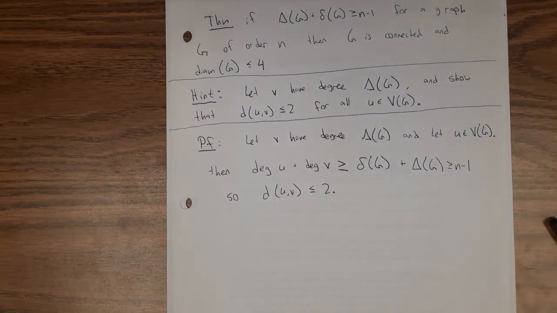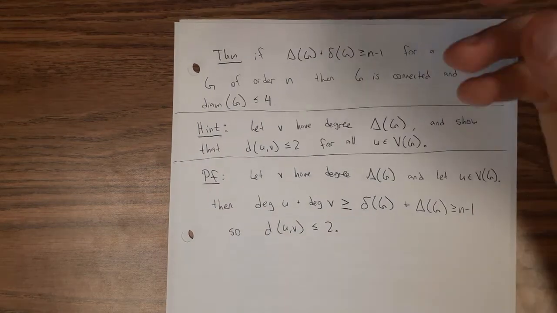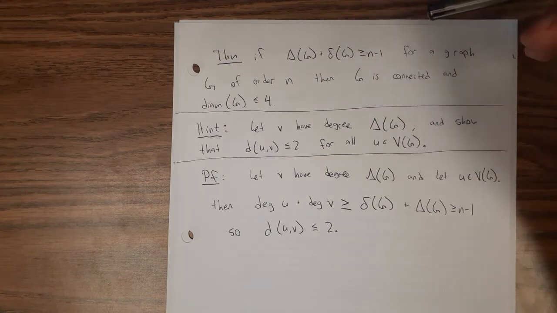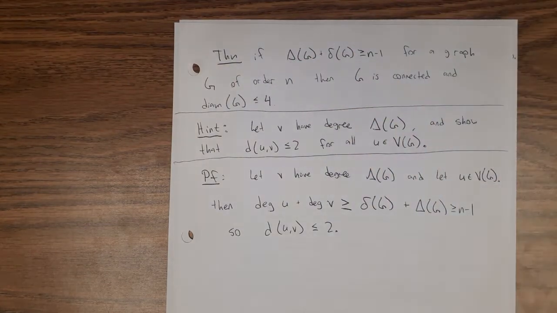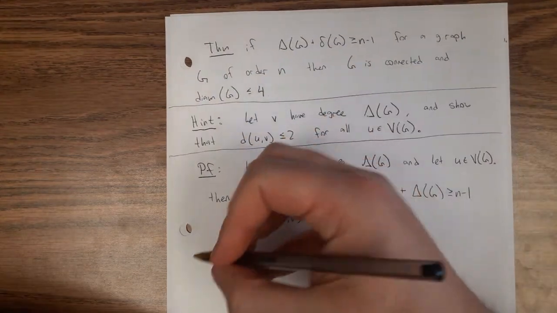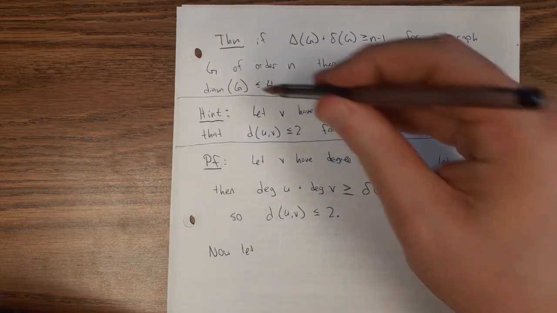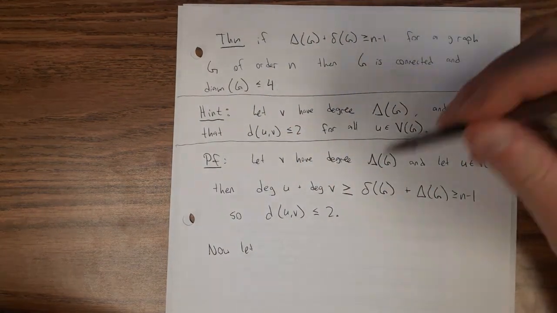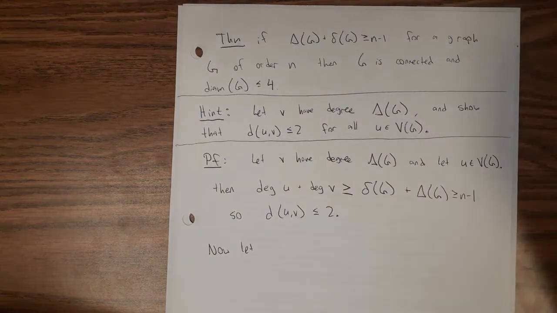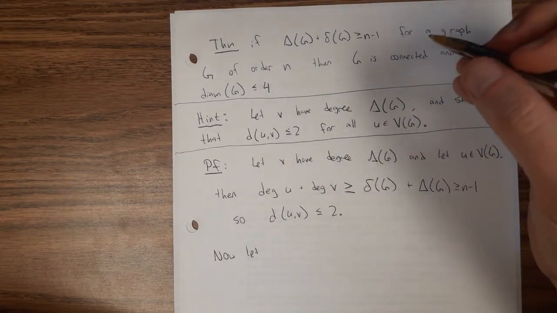But like I said, maybe we still have to think about how that implies the actual theorem, because for the actual theorem, we have to show that the diameter of G is at most 4. To show that, I have to consider any two vertices. Really, it could be any two.